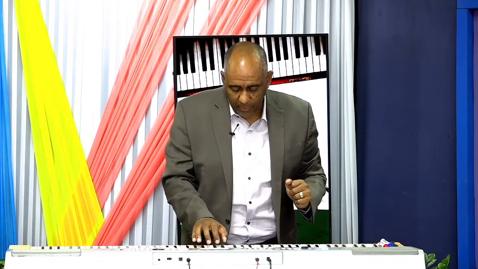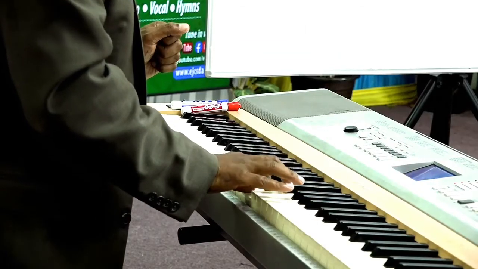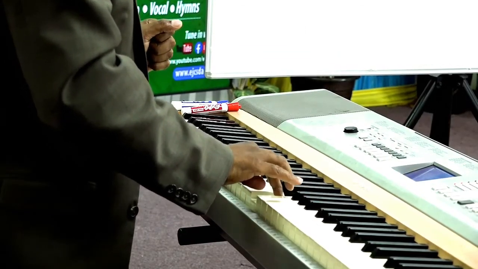Now, most teachers will tell you that once you start to move your fingers, the thumb stays under the palm, for easy switching, for fast switching of the fingers. So let's try it. So we're going to play 1, 2, 3.